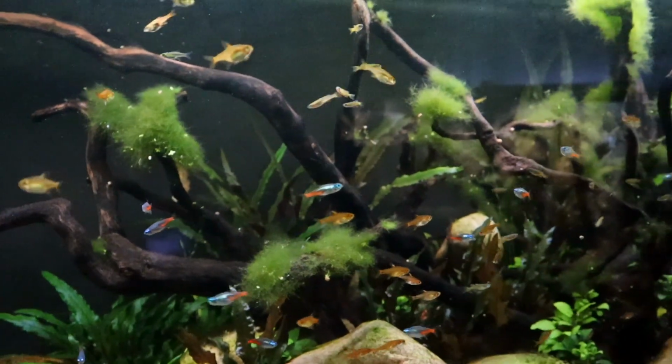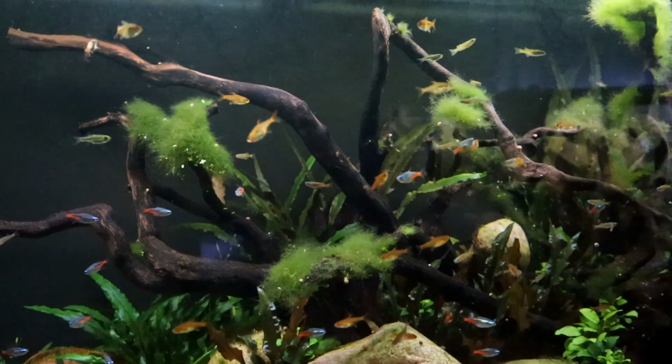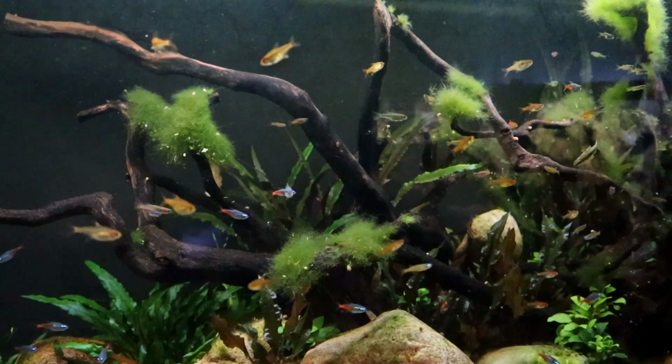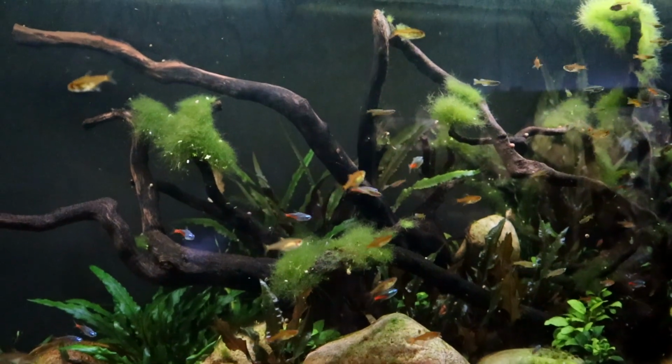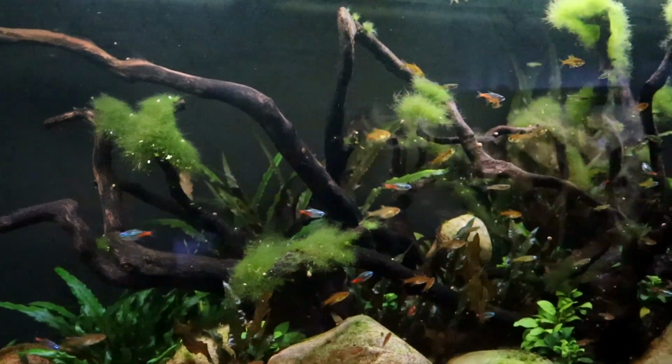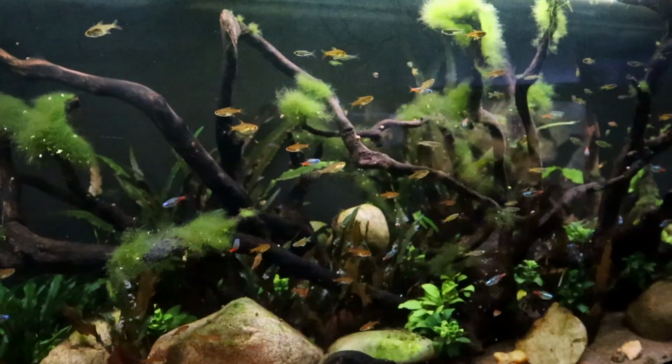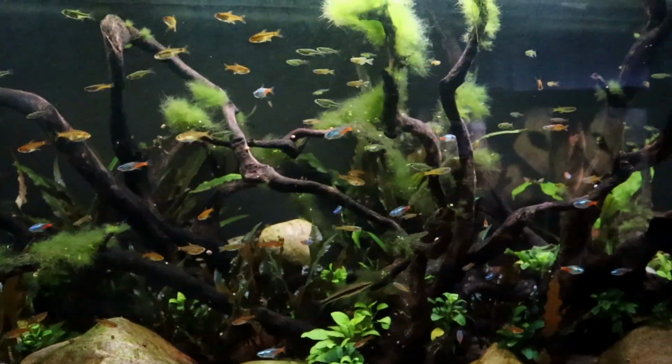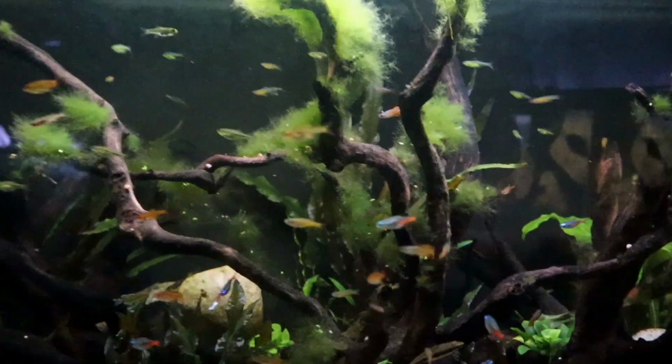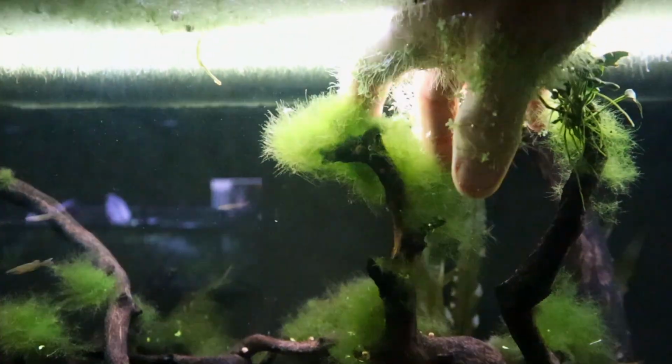Florida flagfish would be a very good option. They will polish this stuff off. If I had half a dozen Florida flagfish, I would fully expect not to see this green hair algae within about 3 weeks. Larger mollies, especially the sailfin mollies, if you have a larger aquarium with larger fish, will eat this stuff. Sometimes guppies will, although I haven't found them to eat it as much here.